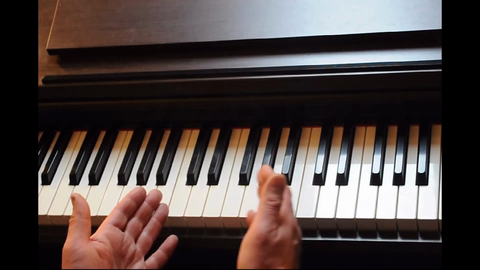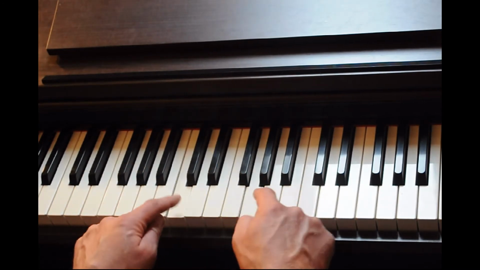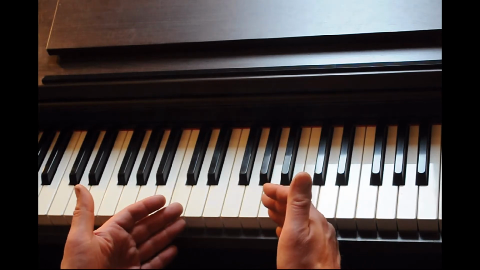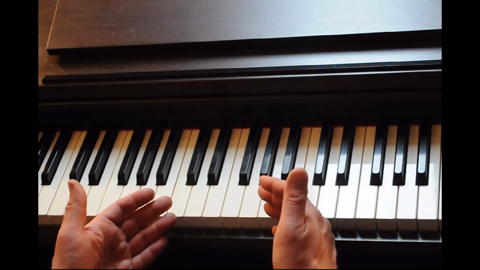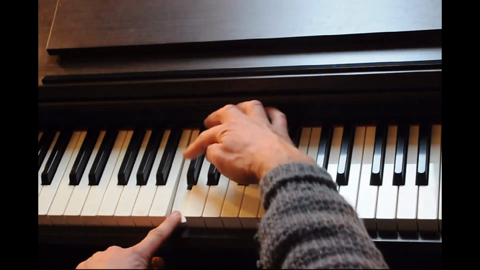So let's go through some common scales. To do that and to explain, I'm going to use intervals. So here's a crash course in intervals. An interval is the distance between 2 notes. We have a second, third, fourth, fifth, sixth, seventh, eighth, ninth, and so on. To describe the scales, I'm only going to use the semitone, which is the smallest possible step between 2 notes.